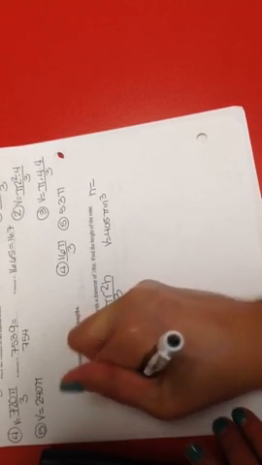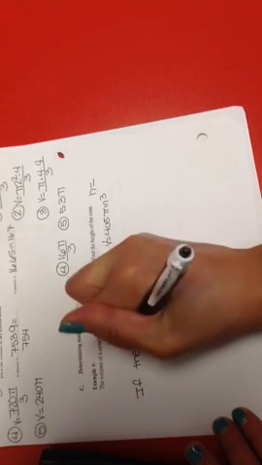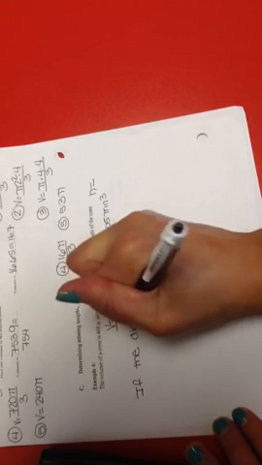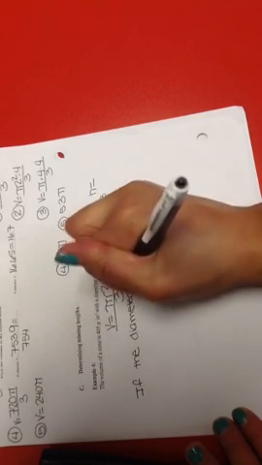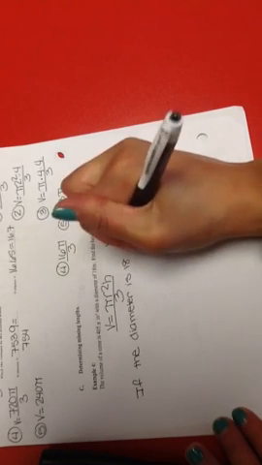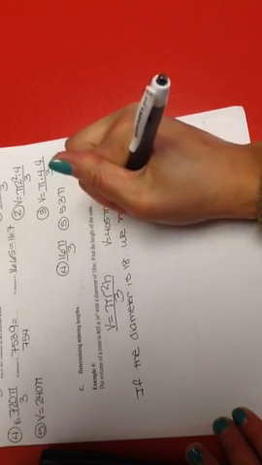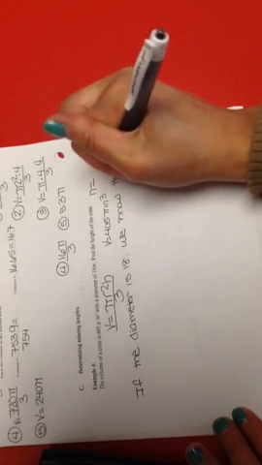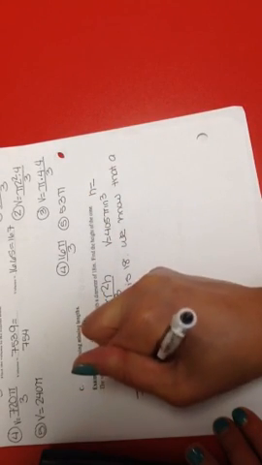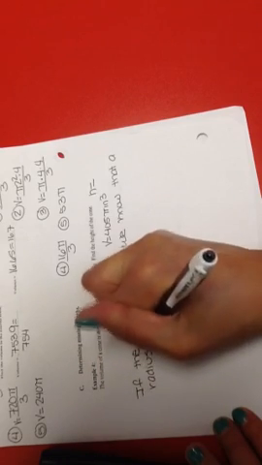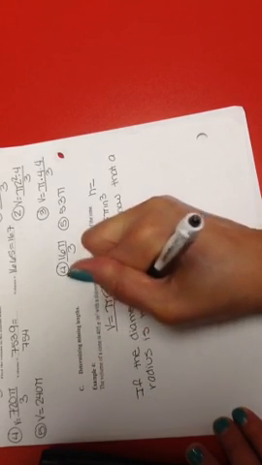So, if the diameter is 18, we know that a radius is half of that.